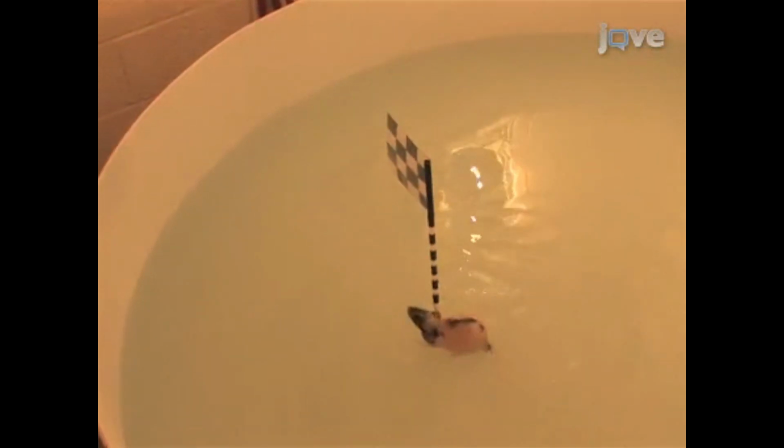Allow the animal 30 seconds to find the escape platform. If the maximum time is reached, guide the animals there by hand. Allow the animal to remain on the platform for 20 seconds before placing them into a warmed cage.